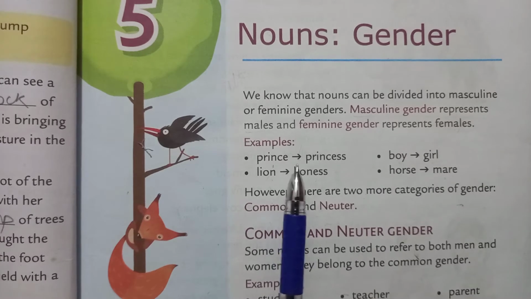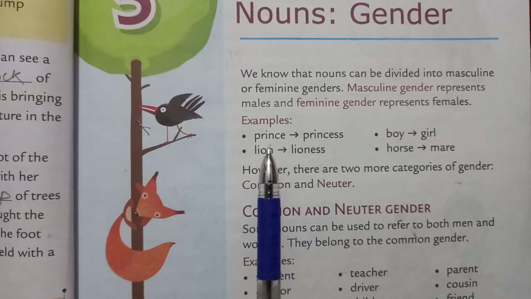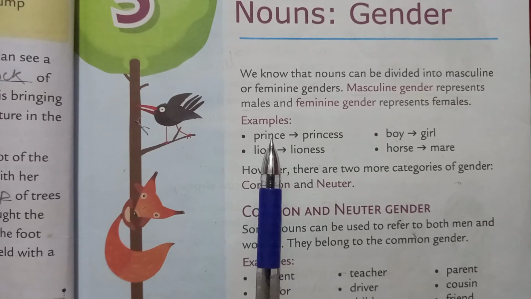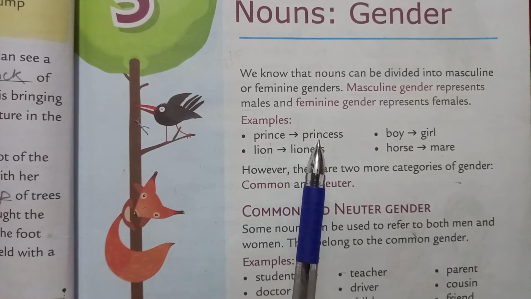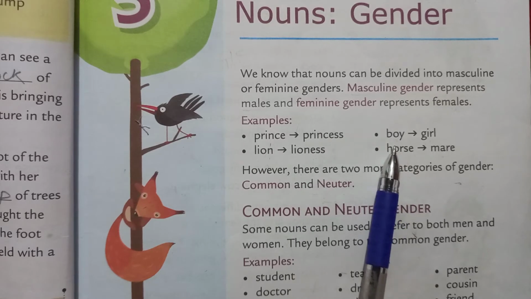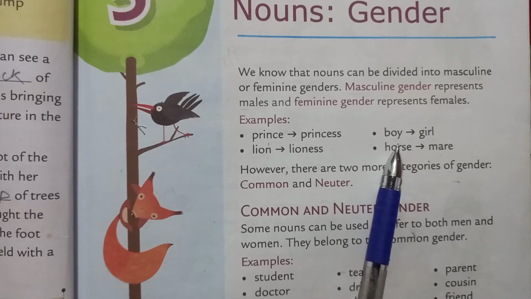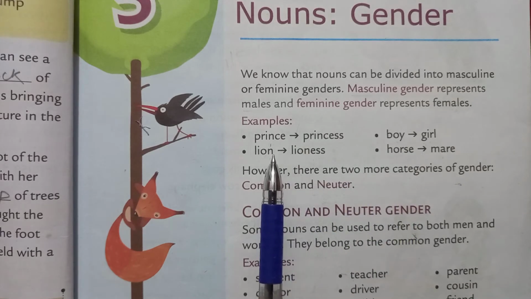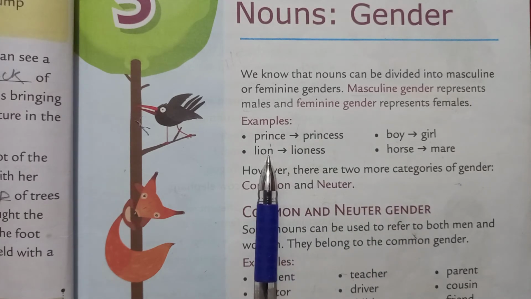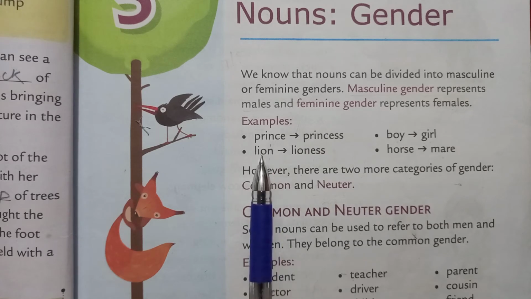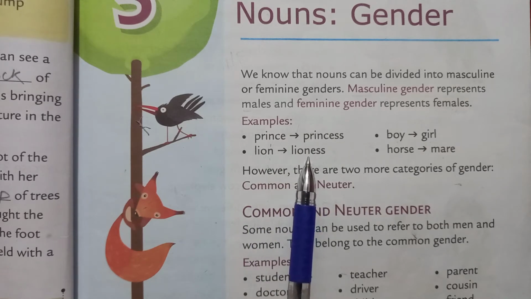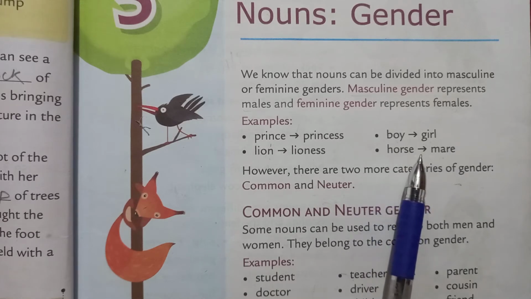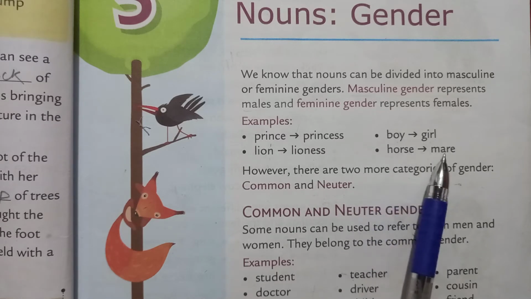For example, the prince is masculine gender and the feminine of prince is princess. Boy is a masculine gender. Now the feminine of boy is girl. Lion is masculine gender, and the feminine of lion is lioness. Horse is a masculine gender and the feminine of horse is mare.